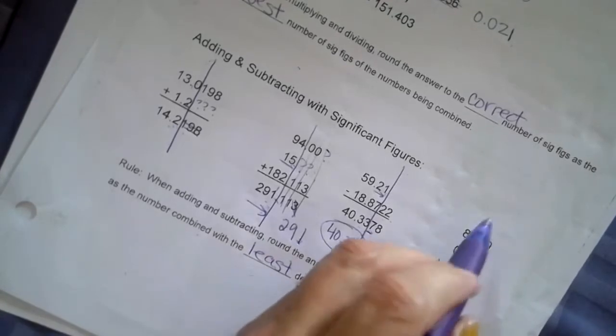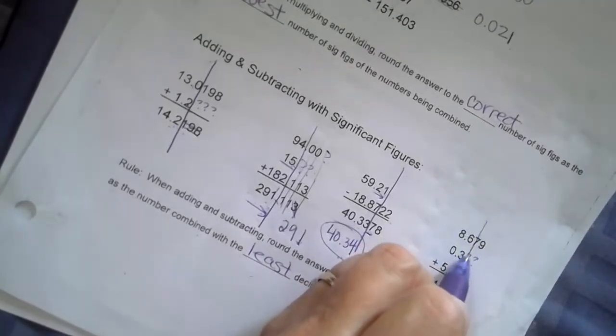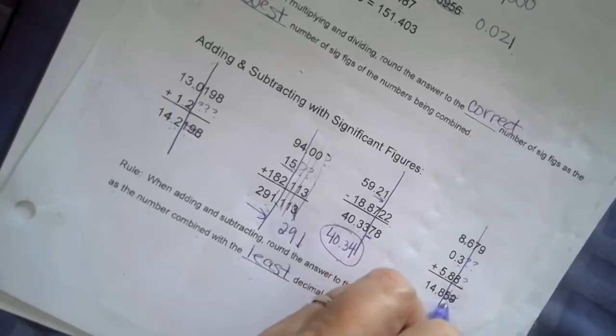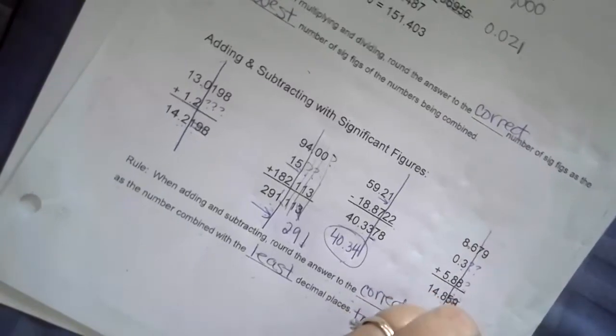So this one, I was trying to show you that we're going to stop here because this is the last column where all three numbers are adding together, but the 5 makes the 8 round up. So the answer is 14.9.